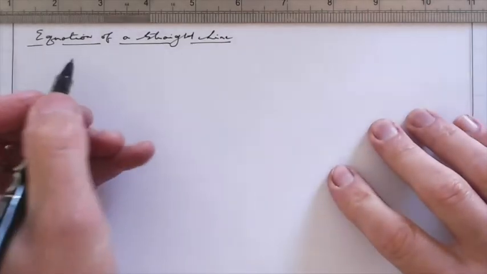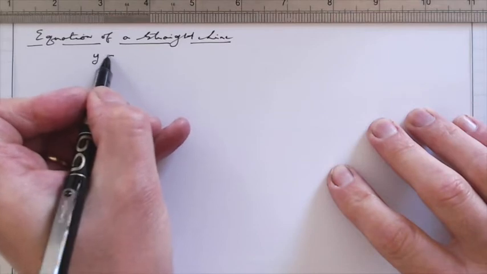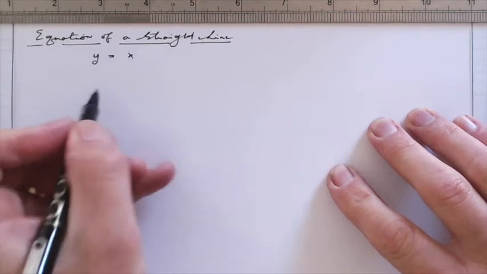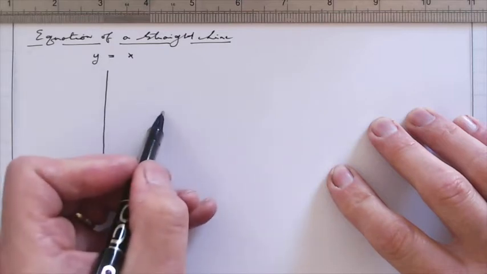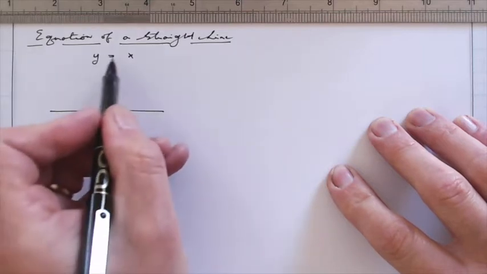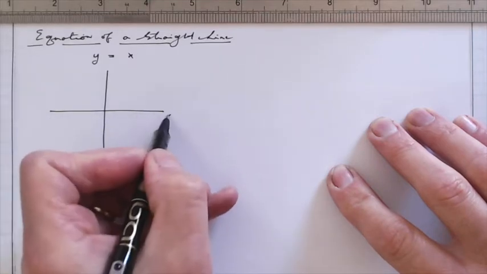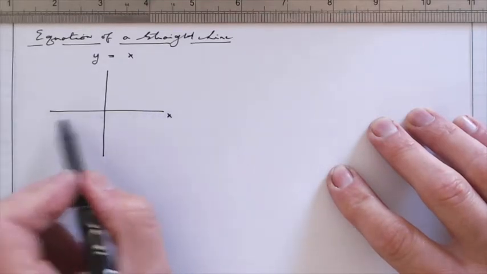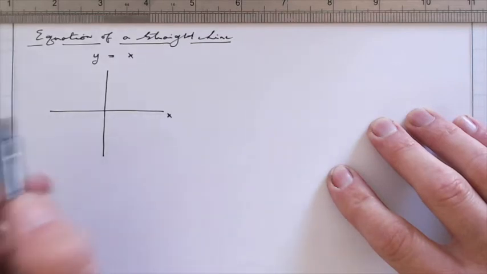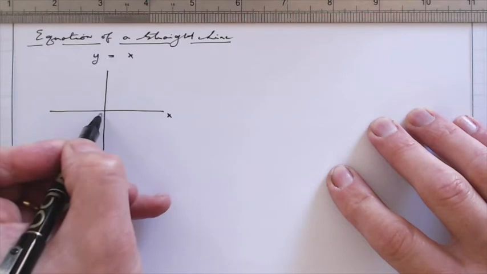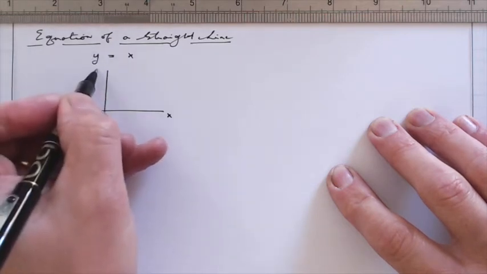So let's start with some examples. So I'm going to start with the straight line y equals x. I'm going to draw my axes so that I can construct a graph of y equals x. So this is the x-axis, and we've met this before really. This is the real number line that we met in the numbers tutorials. Here's 0 on the line, and through 0 vertically we have what we call the y-axis.